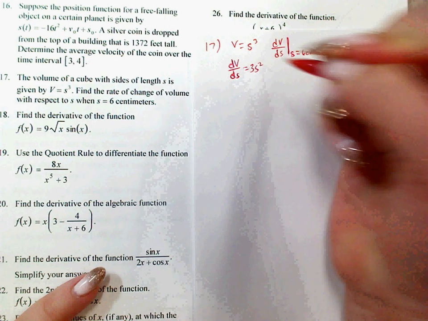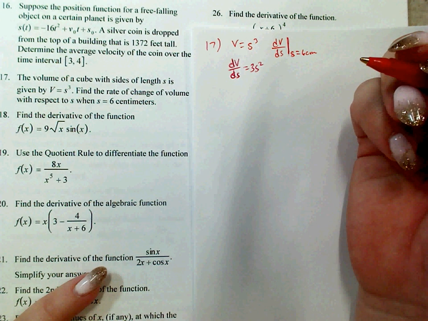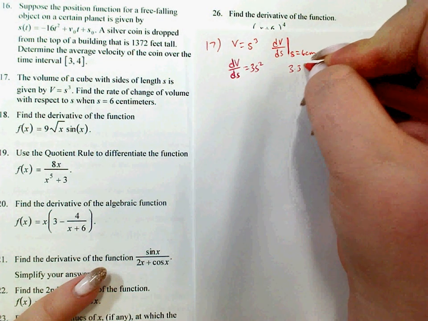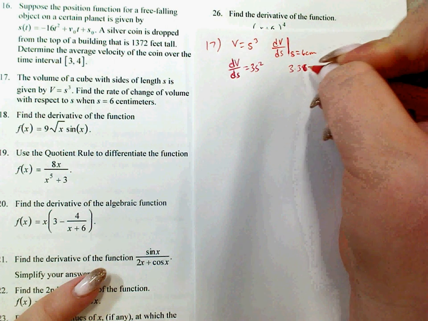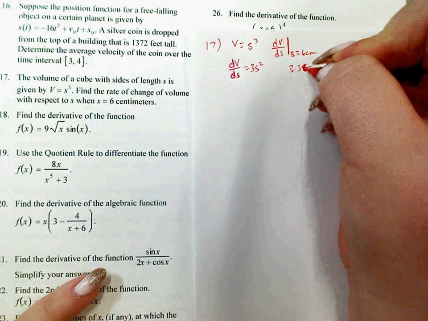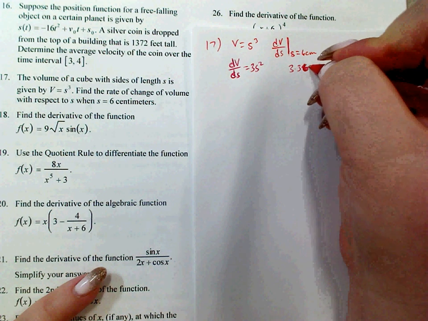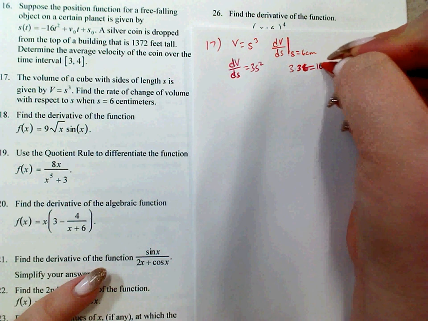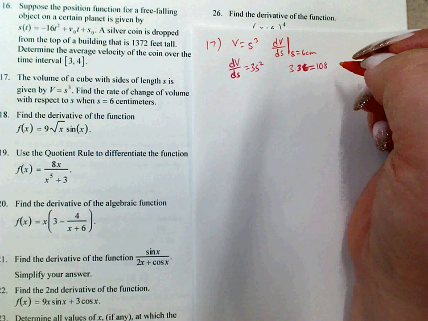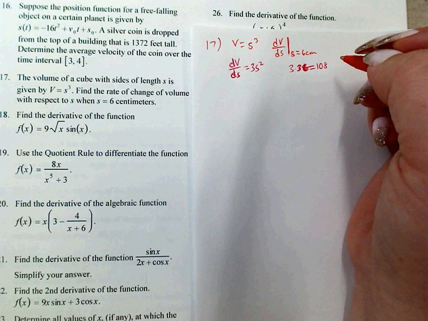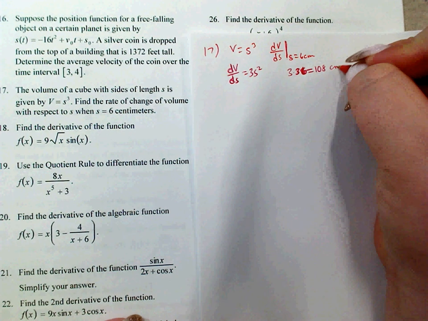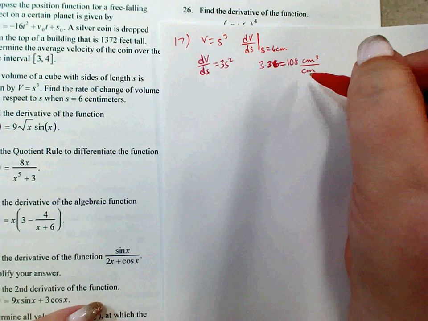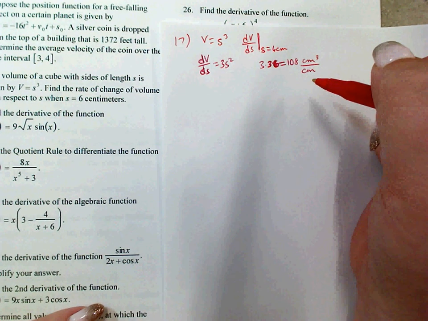So the rate of change at s equals 6 is just 3 times 36, which is 90 plus 18, so 108. And that would be in cubic centimeters per centimeter. So per centimeter change in side length, you've got 108 cubic centimeter change in volume.